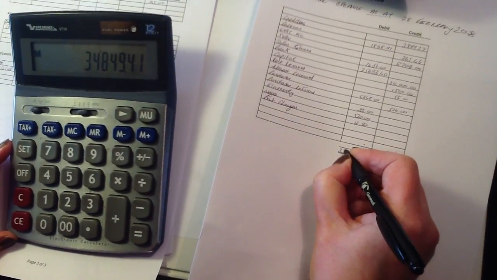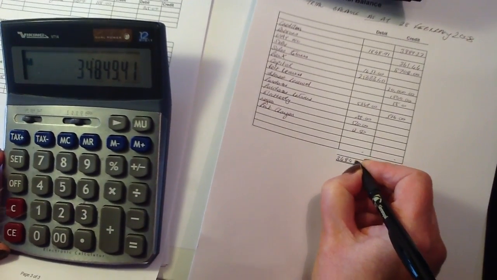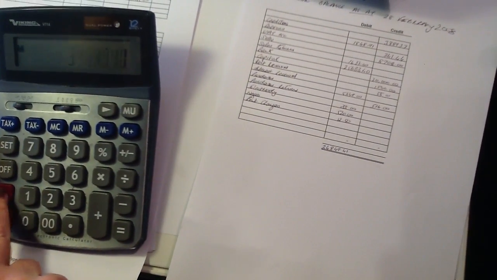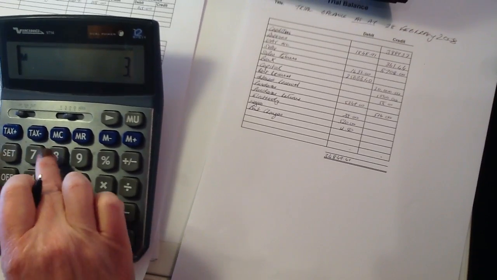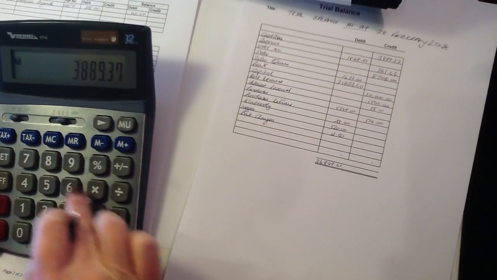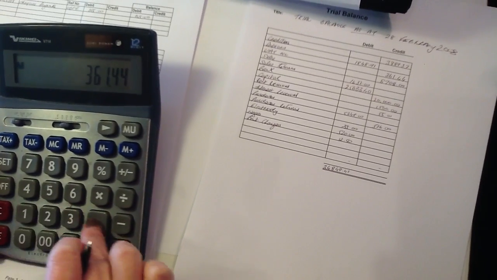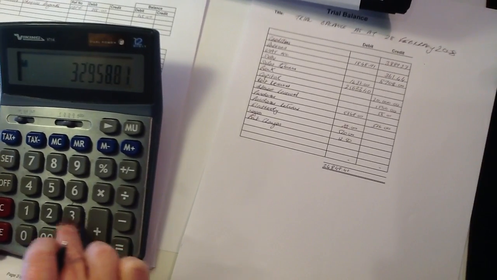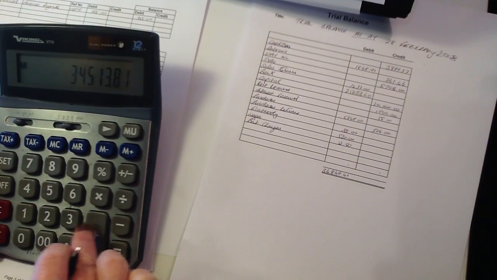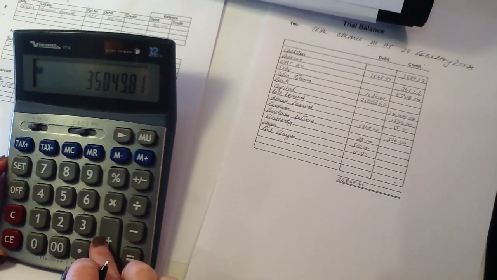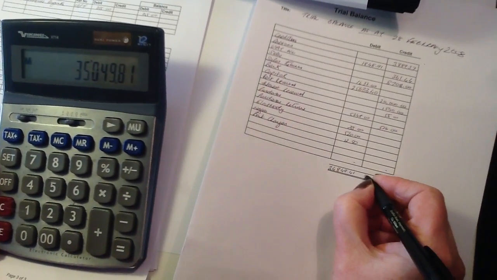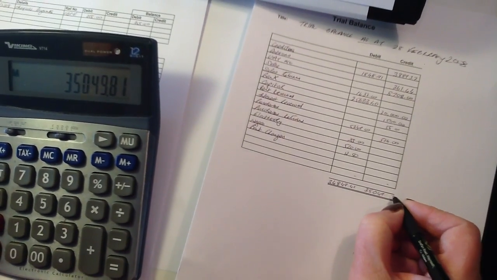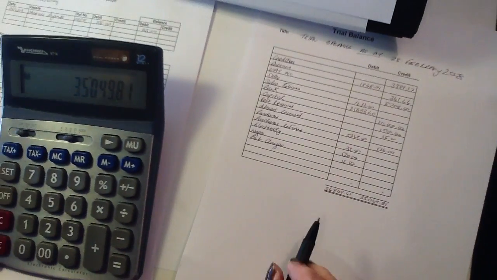So we're getting 34,849.41 for the total of our debit column. Let's try the credit. 3889.37 plus 361.44 plus 8708 plus 20,000 plus 1500, 55 and 536. So we have a difference. In an ideal world, we'd all get there in the first go, but we haven't.